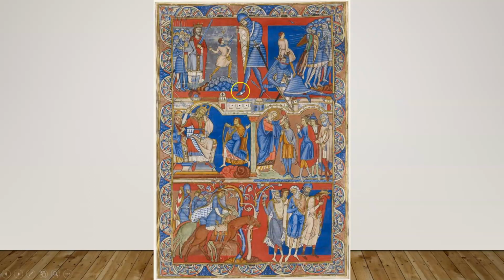We have an alternating pattern. I don't know if you noticed that, but we have a blue here, a blue here, and a blue here. So that really gives this a sense of movement because your eyes want to follow that blue as you go through here. So now let's talk about some of the people.